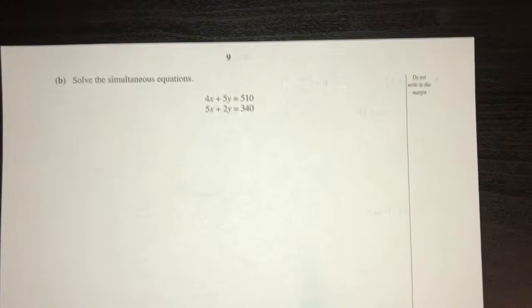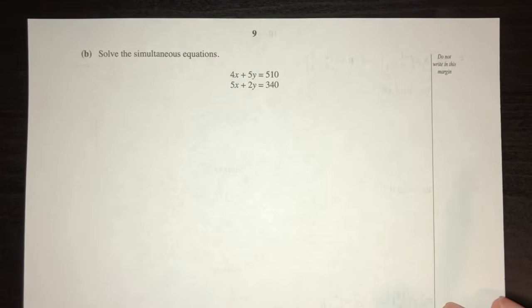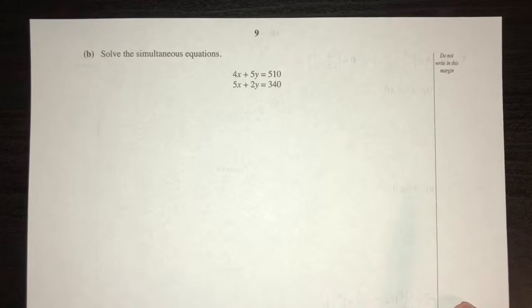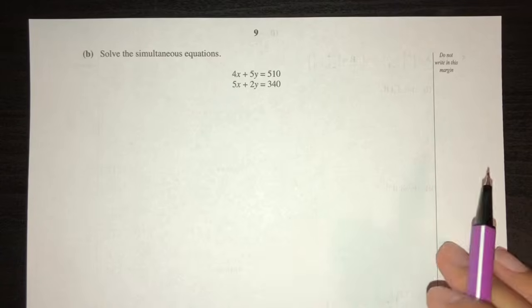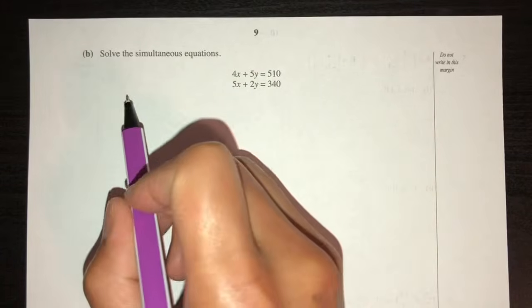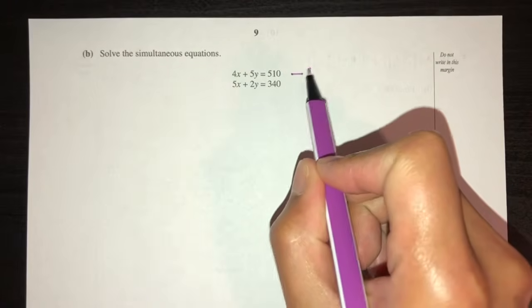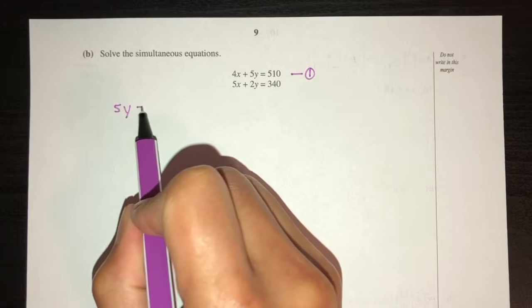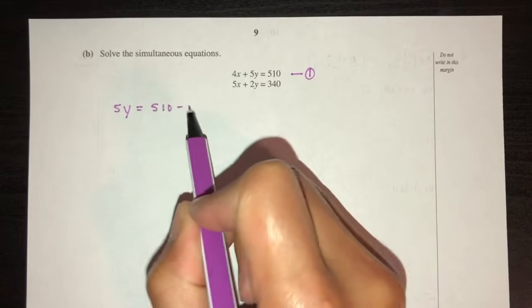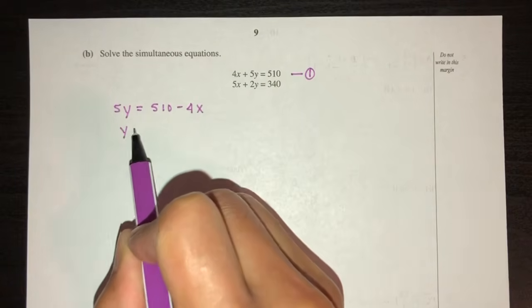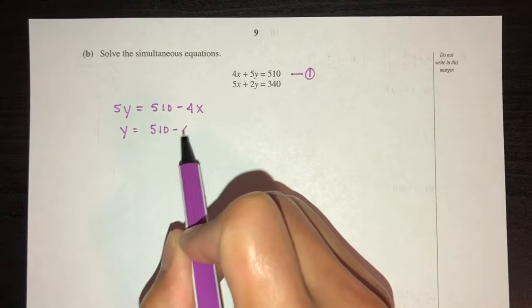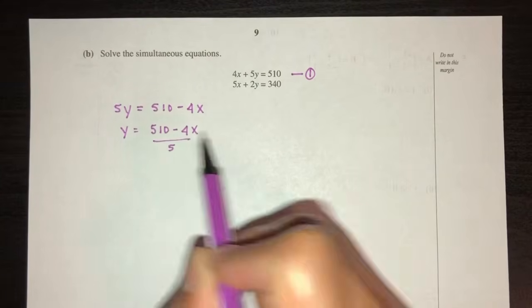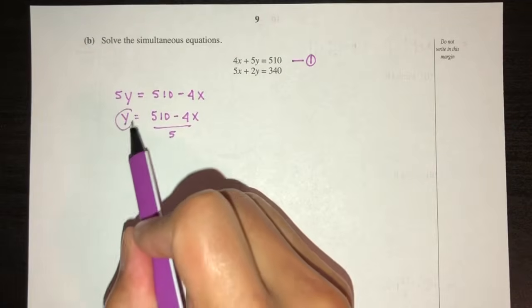Now moving on to part B, we have to solve the simultaneous equations. As always, you can solve this by using 2 methods: one is elimination, and one is substitution. Let's do this. Here I have 5y, so I will use this equation first to make y the subject of the formula. 5y is equal to 510 minus 4x. So y will be 510 minus 4x, divided by 5. That is my value of y.